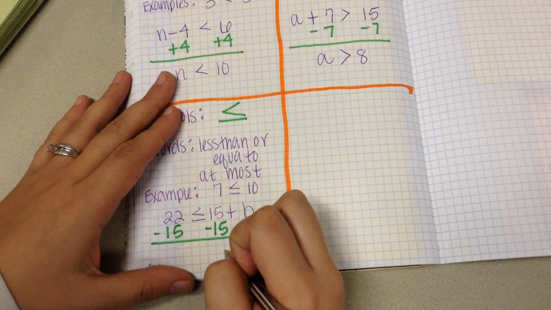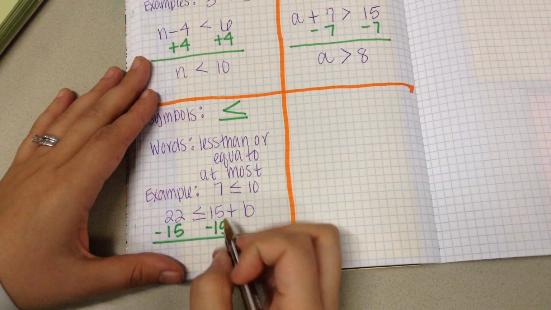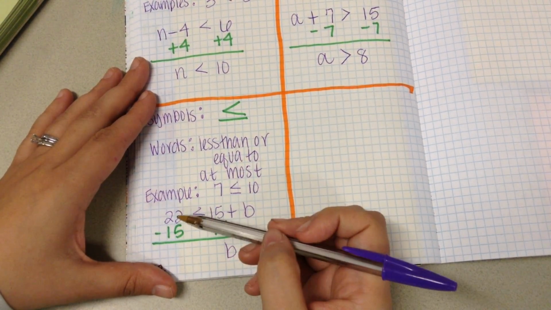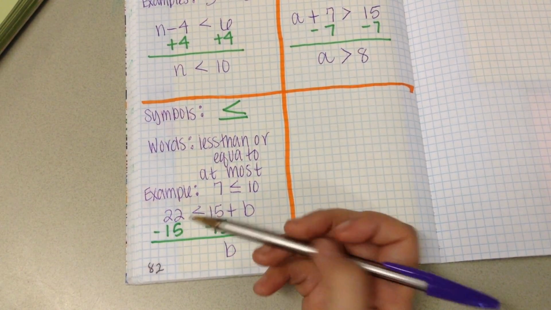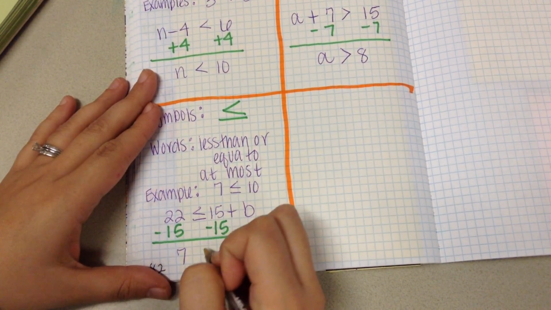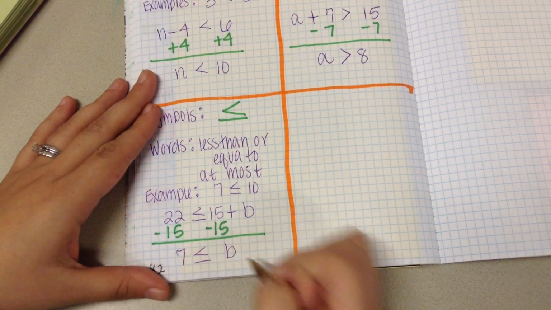So b is, or actually we could subtract 22 minus 15 is going to give me 7. So 7 is less than or equal to b. Okay?